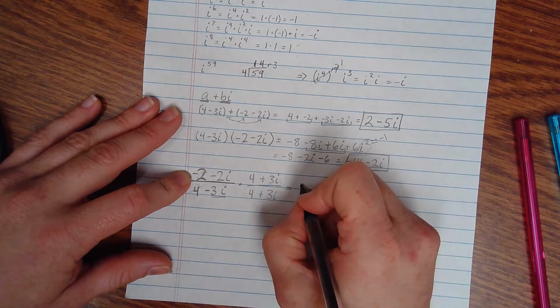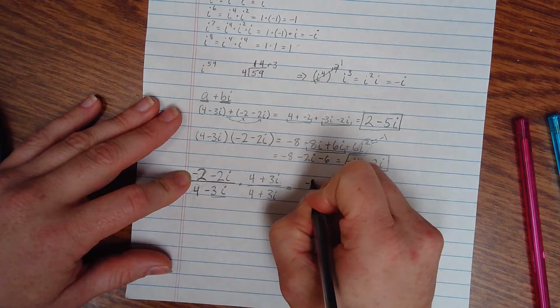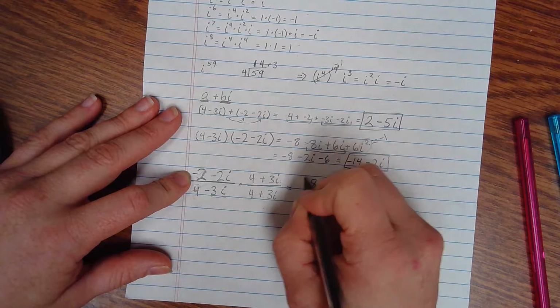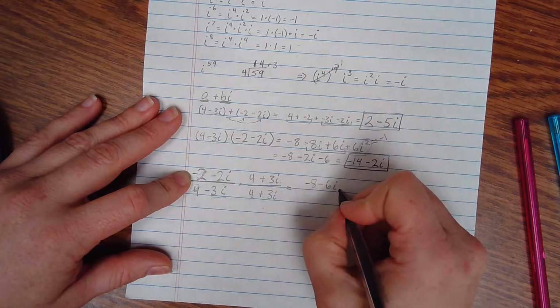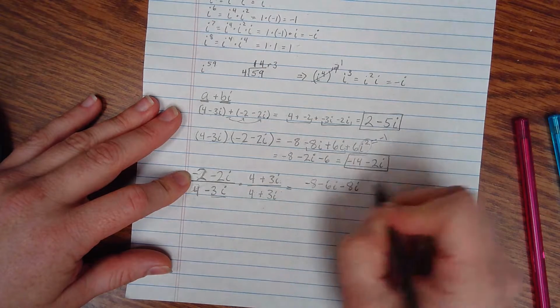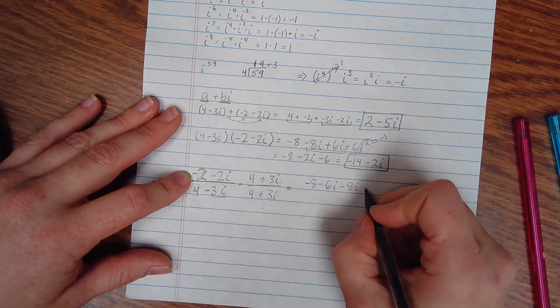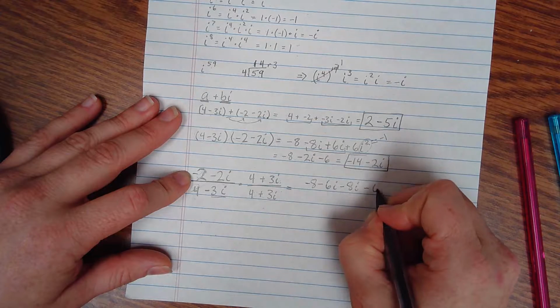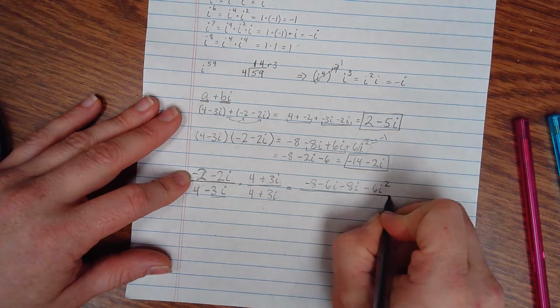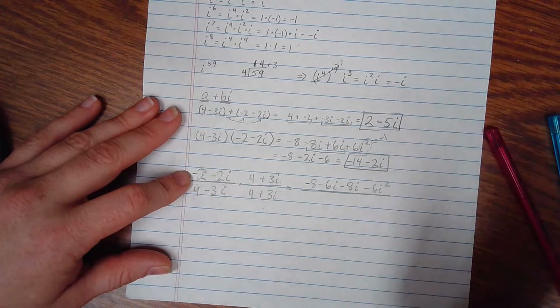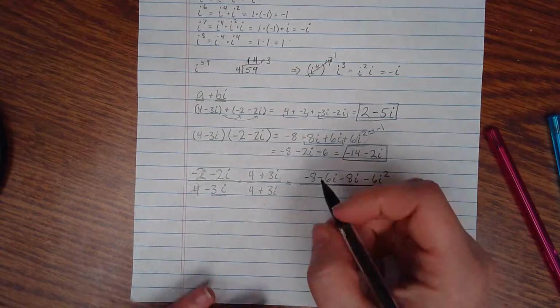So negative 8 minus 6i minus 8i minus 6i squared, all over... It's similar, but because we did change the sign, we don't know what it is.